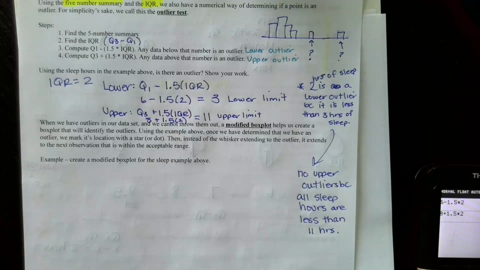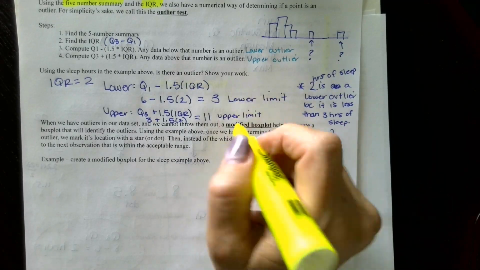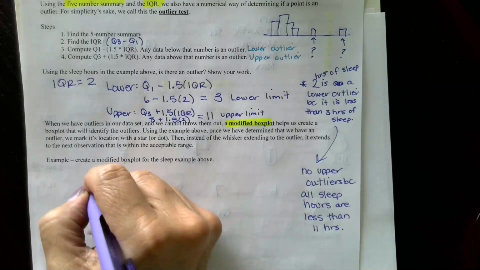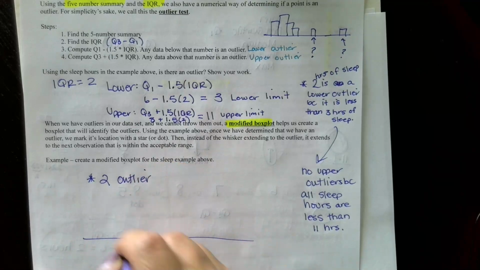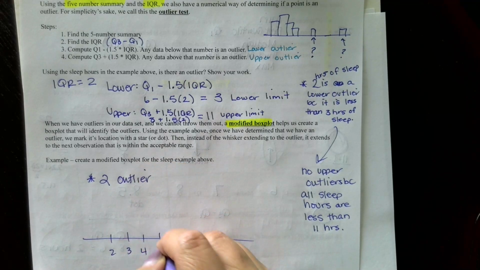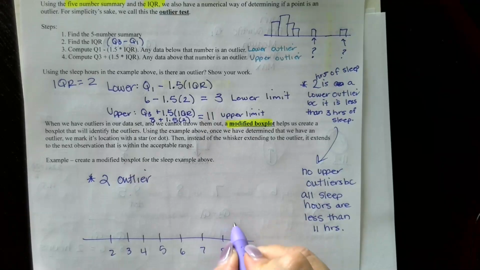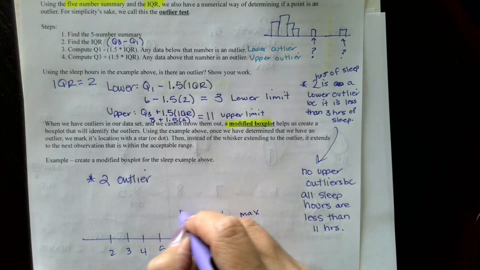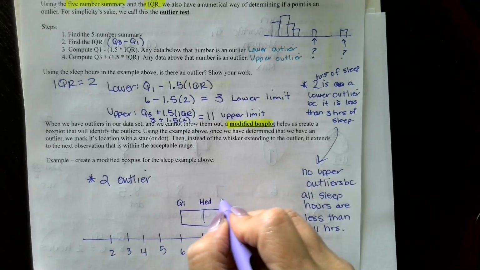We're not going to take the time to go through all the math on this, but sometimes you have something called a modified box plot, and I'm just going to show you what that looks like. If I take this data, I now know that 2 is an outlier. My max is still 8.5, and nothing else changes. 6, 7, and 8 are my quartiles: this is Q1, this is my median, and this is Q3.